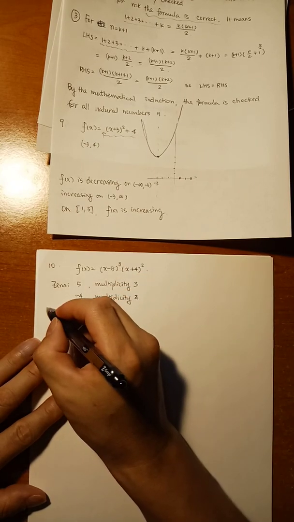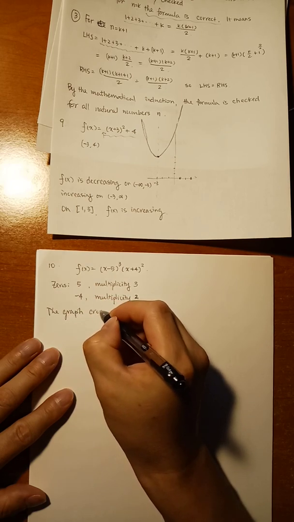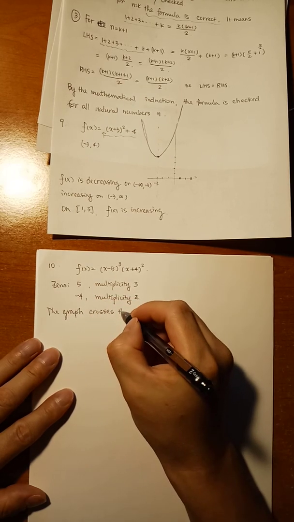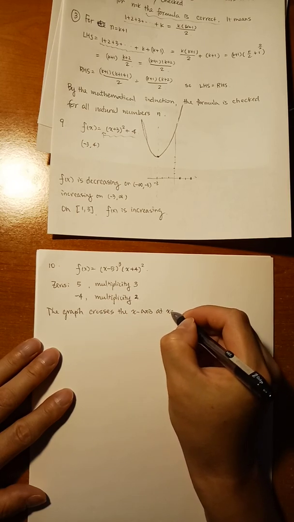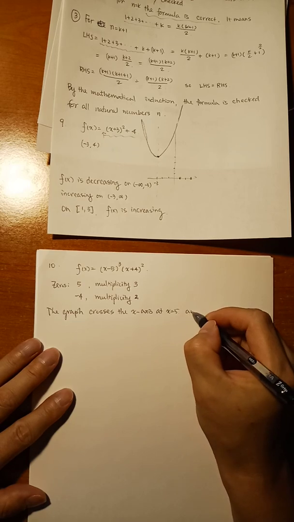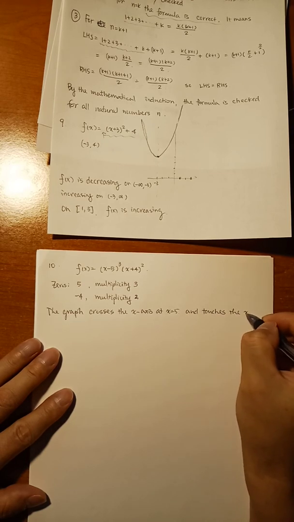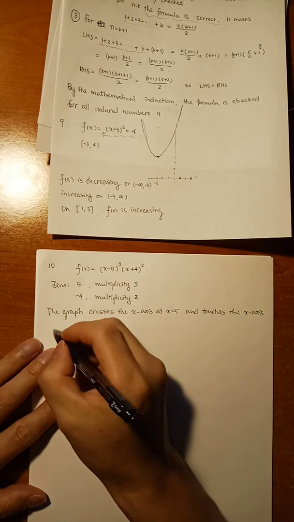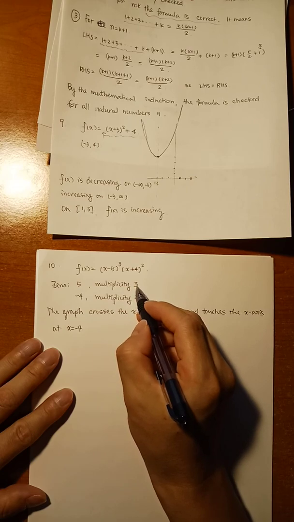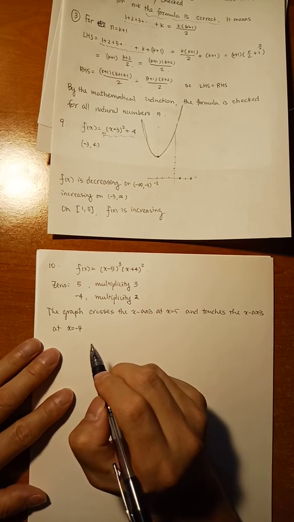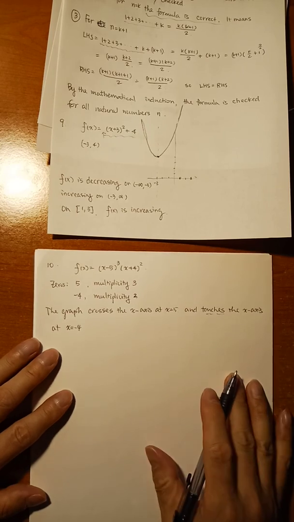So the graph crosses the x-axis at x equal to 5 and touches the x-axis at x equal to negative 4. When the multiplicity is odd, the graph crosses. When the multiplicity is even, the graph touches the x-axis.